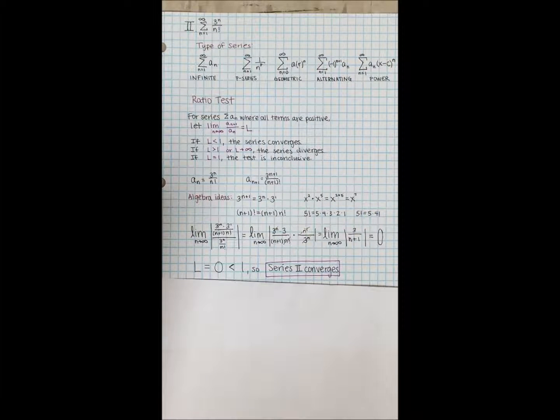Because the limit equals 0, which is less than 1, by the ratio test, we know that series 2 converges. The third series is the sum of the terms of the sequence e over pi all to the n from n equals 1 to infinity. This series is a geometric series.